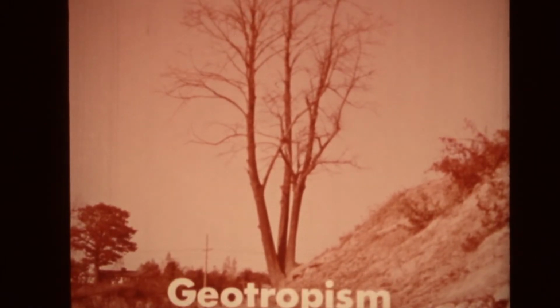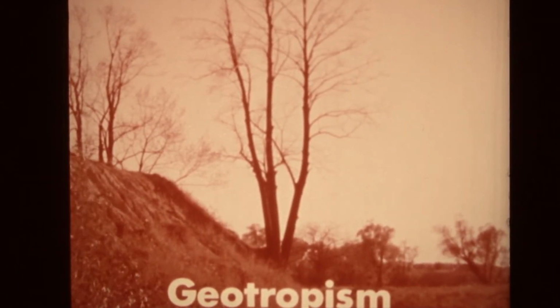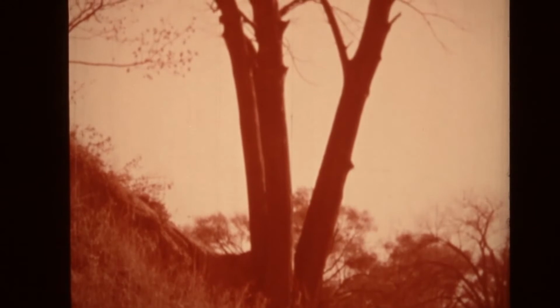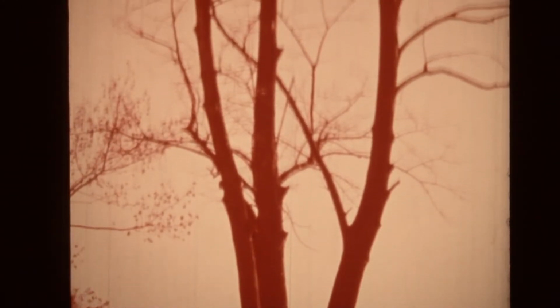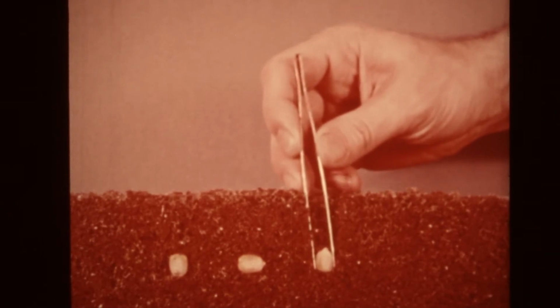Another response to a directional stimulus is geotropism, the effect of gravity on the direction of plant growth. The trunk of a tree grows upward, away from the center of the earth. The root system grows laterally and downward under the influence of gravity. Geotropism is easily demonstrated with seedlings.